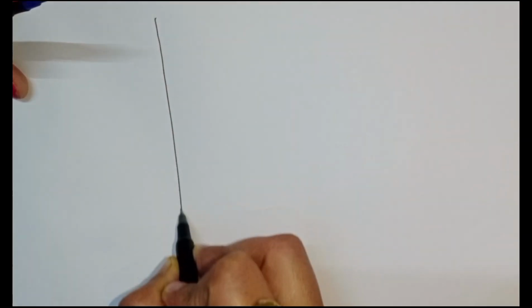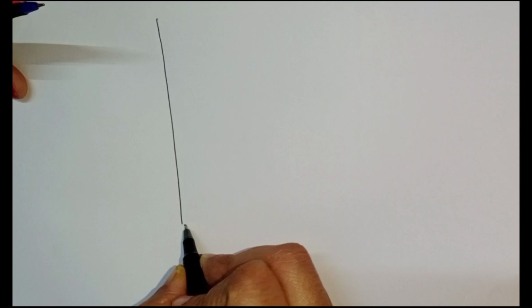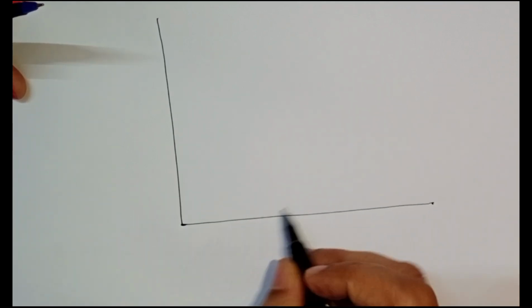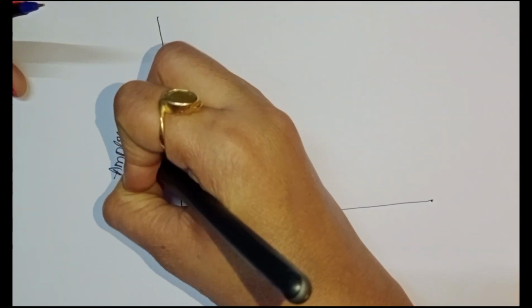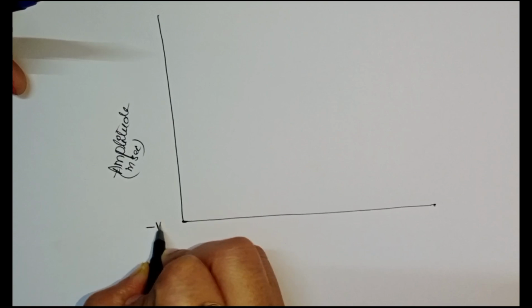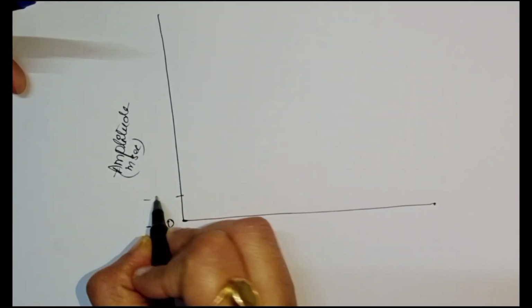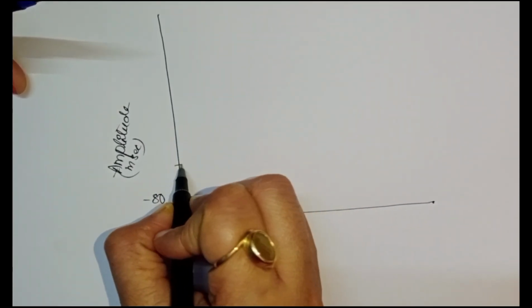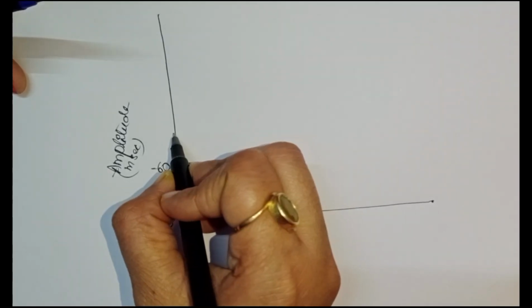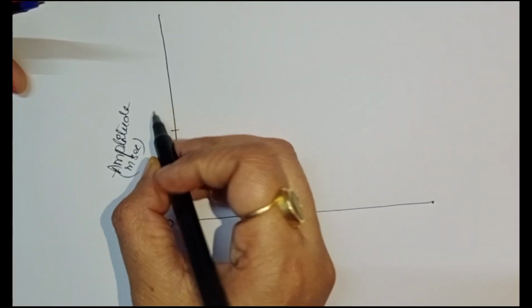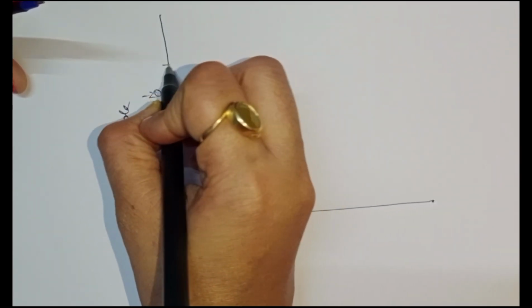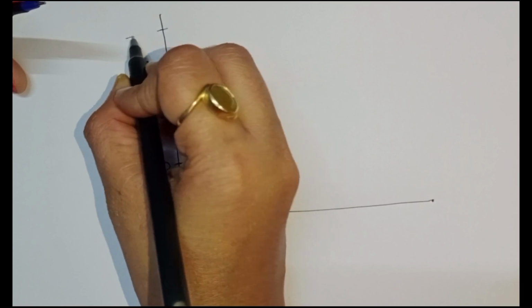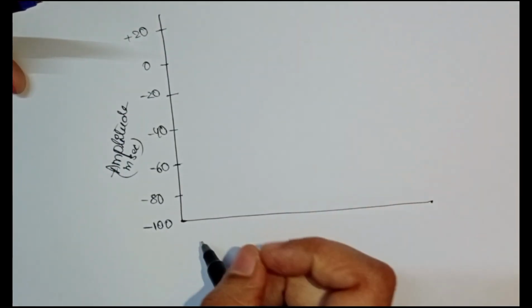So let's draw a graph of the action potential curve in a ventricle. This is the y-axis and this is the x-axis. In the x-axis we will take the time, and in the y-axis we will take amplitude. This is minus 100, minus 80, minus 60, minus 40, minus 20, 0 and plus 20.